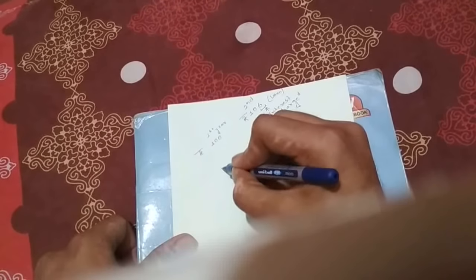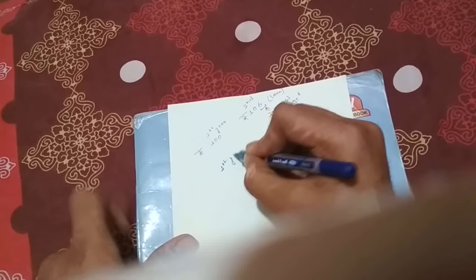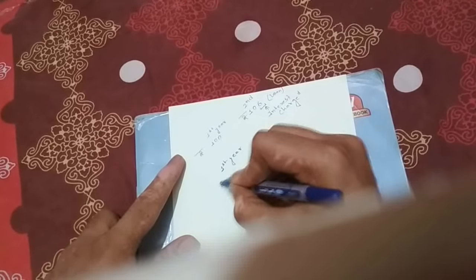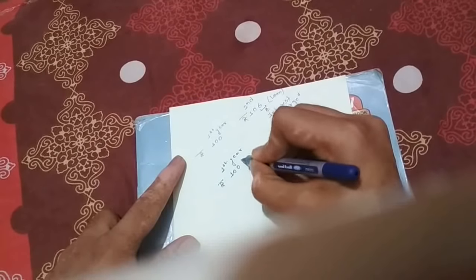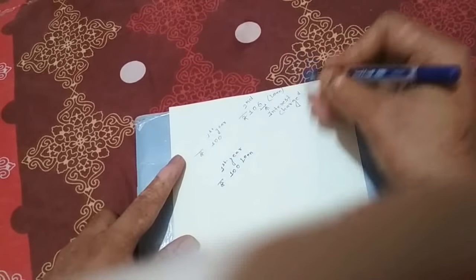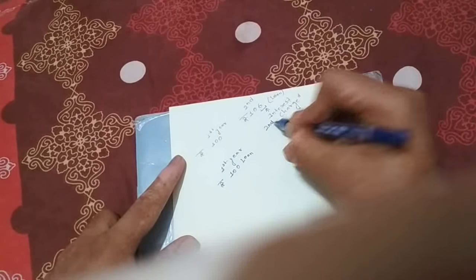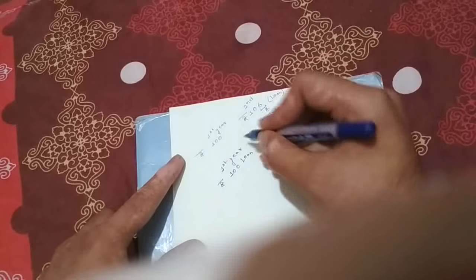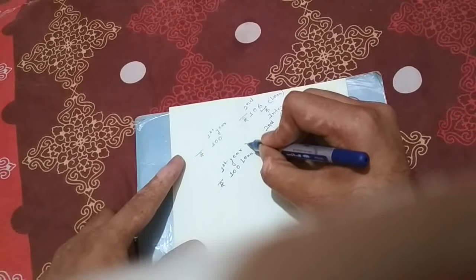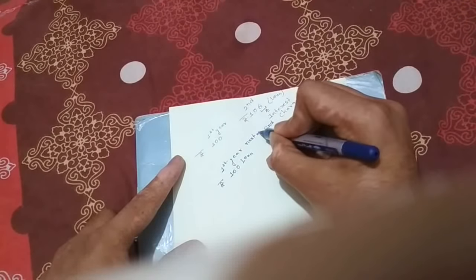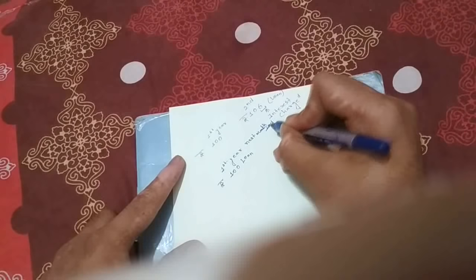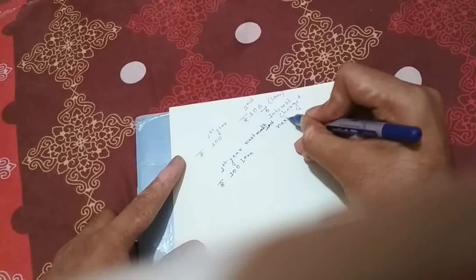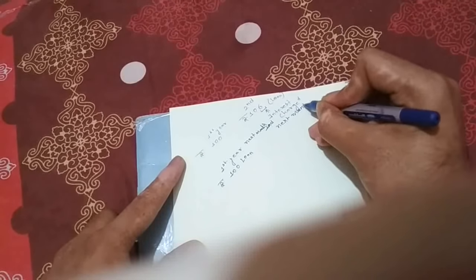For example, let's say in the first year he took 100 rupees as a loan. Then, instead of paying at the start of the second year, he started paying monthly. So in the next month he will give some amount, and in the next month again some amount.